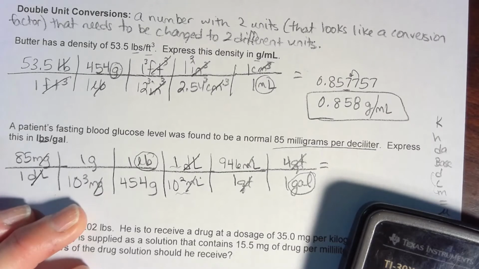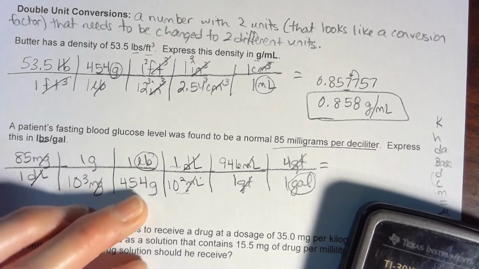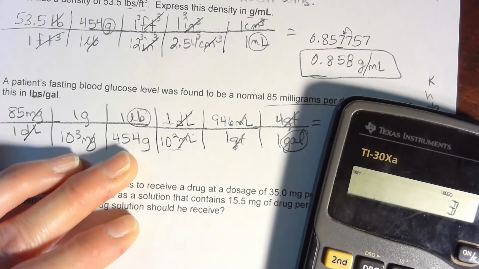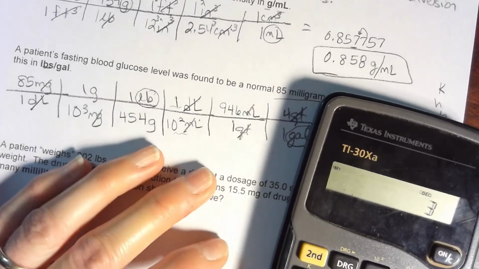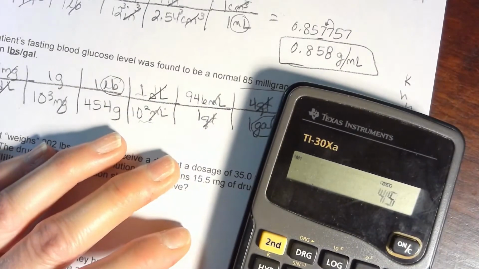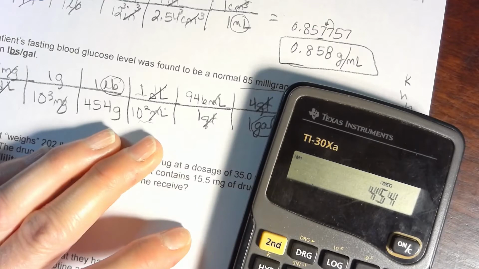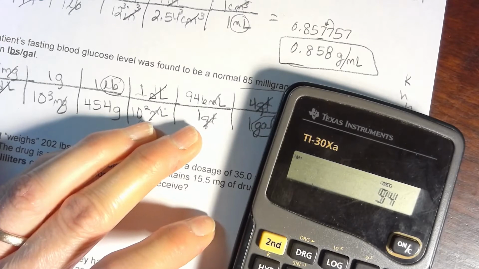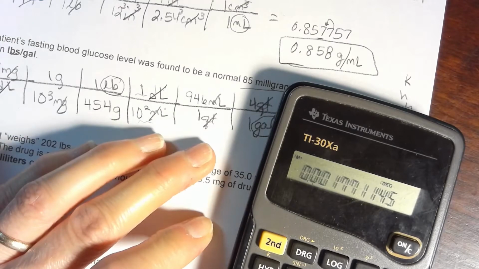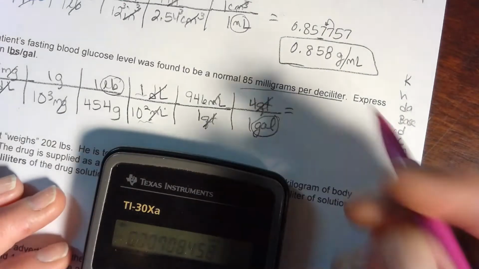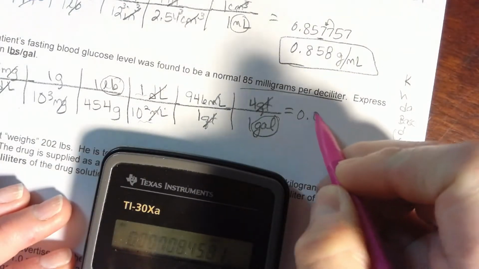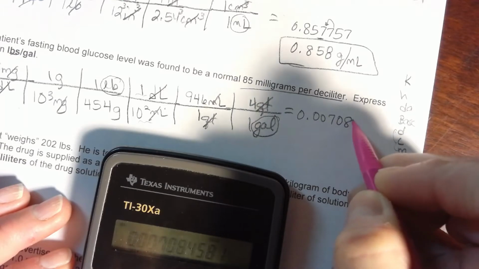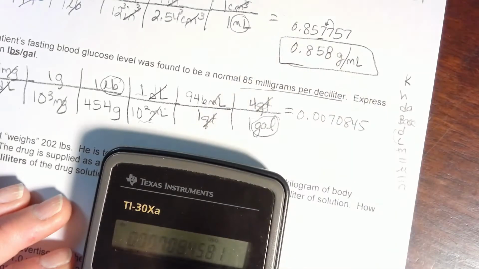85 divided by 10, y to the x 3, divided by 454, divided by 10, y to the x 2, times 946 times 4. And on my calculator, 0.007085 and so on.